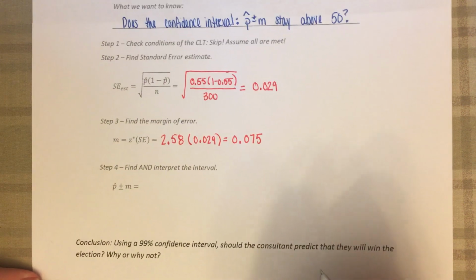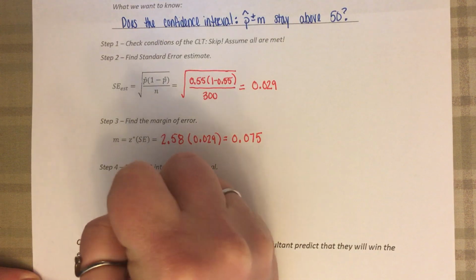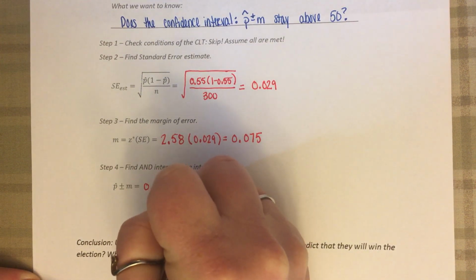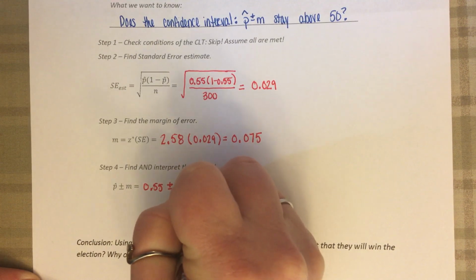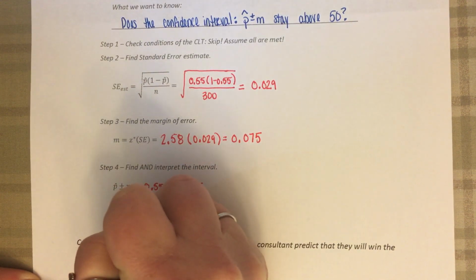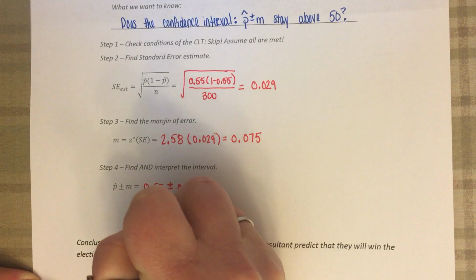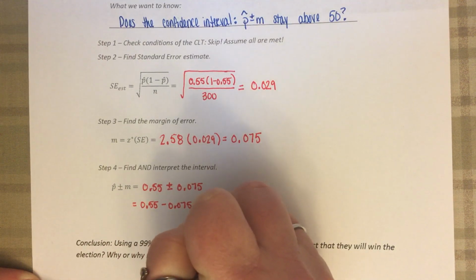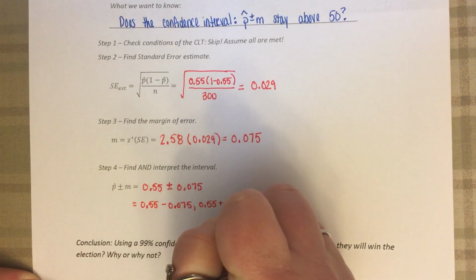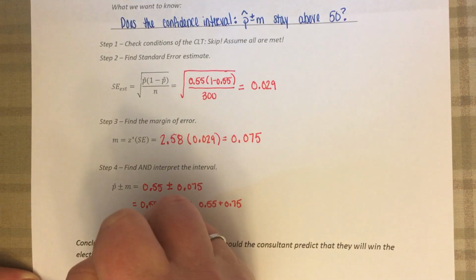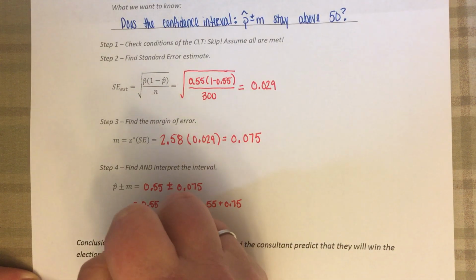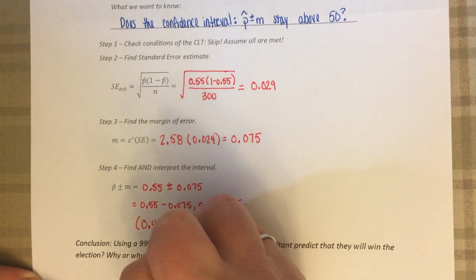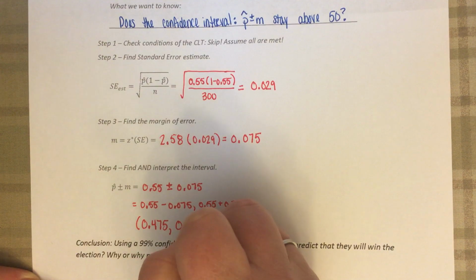So we are going to take 55%, so 0.55, plus or minus our 0.075. Alright, so after we do our subtraction and addition, we get 0.475 to 0.625.